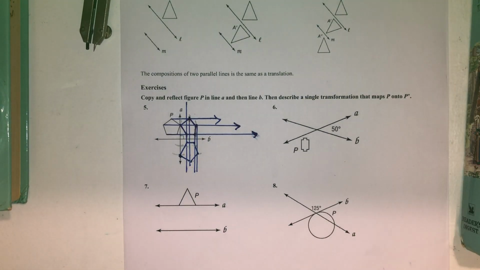And what you've done is when you reflect across intersecting lines like that, it ends up being a rotation, okay? It ends up being a 180-degree rotation is what it amounts to. If you were to rotate that figure, it would rotate 180 degrees. Okay, let's go to number 6 next.